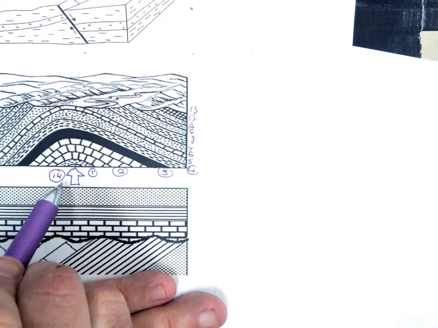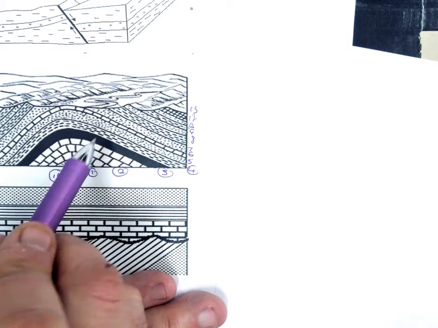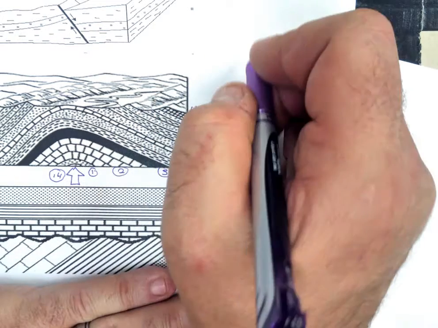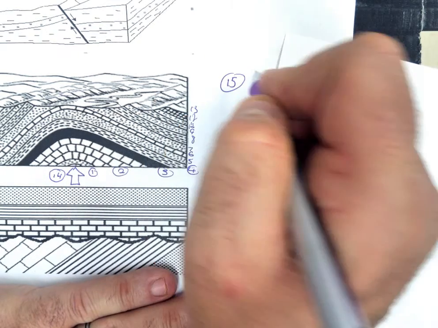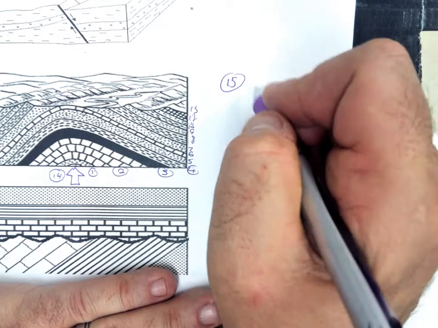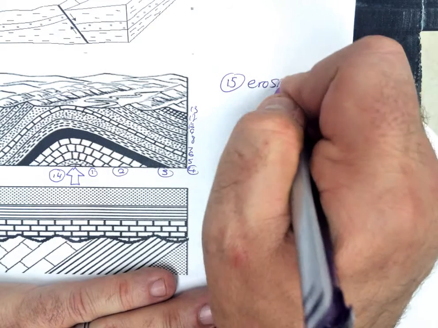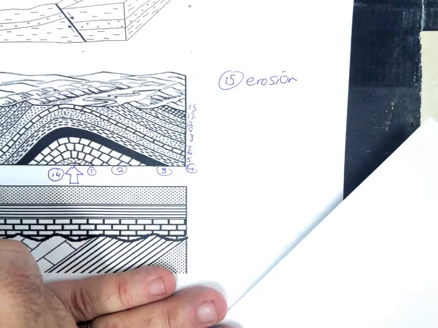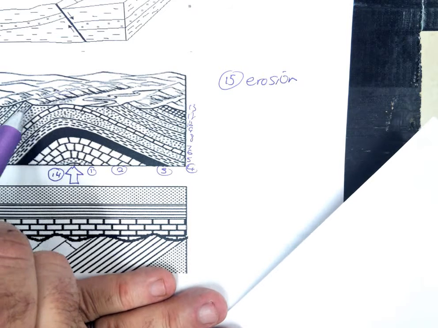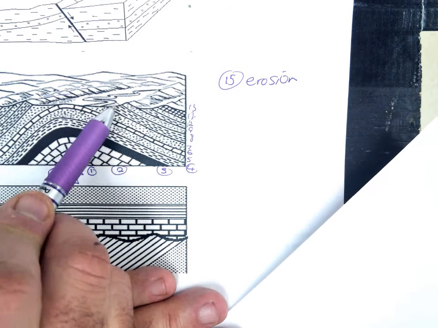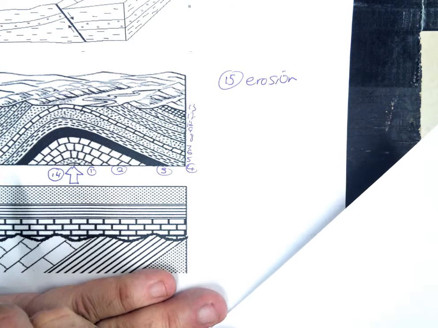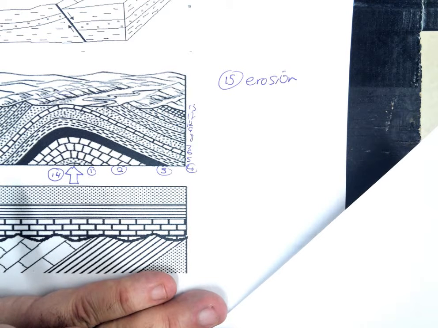So, after things were bent upwards, then we had erosion. Number 15, the 15th step in these events is erosion. Here we have this squiggly line that's at different angles to the rock layers. That symbolizes erosion happening. And that's the end of that one.